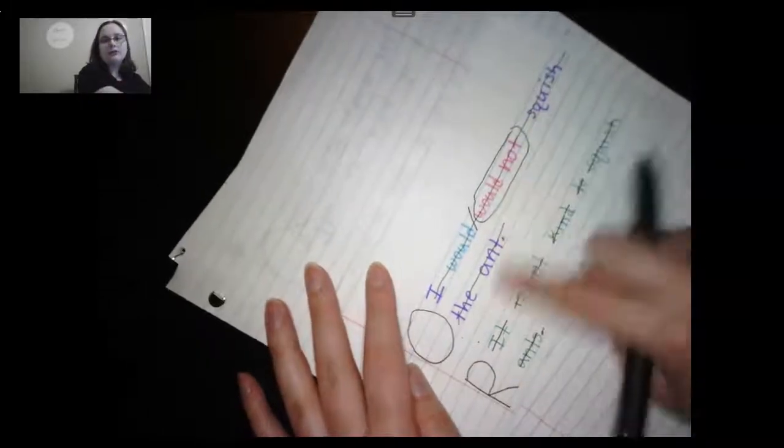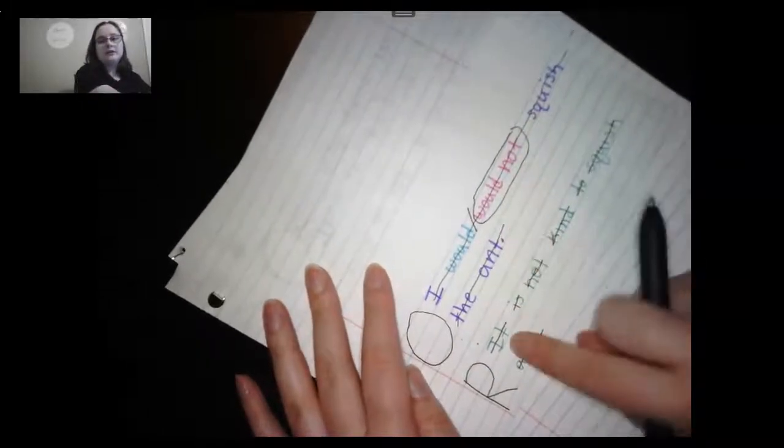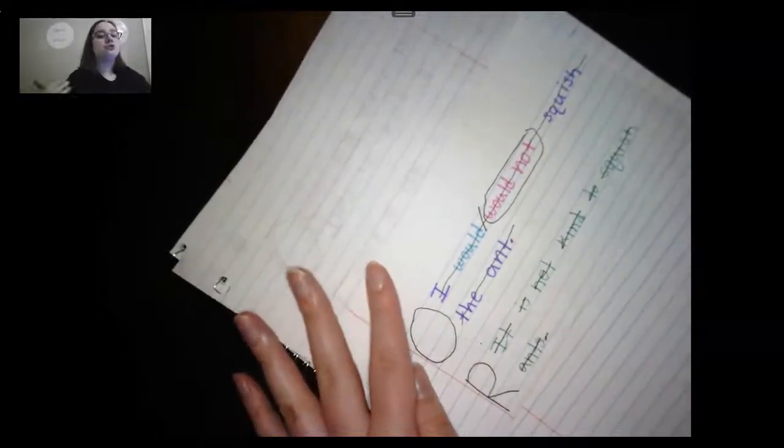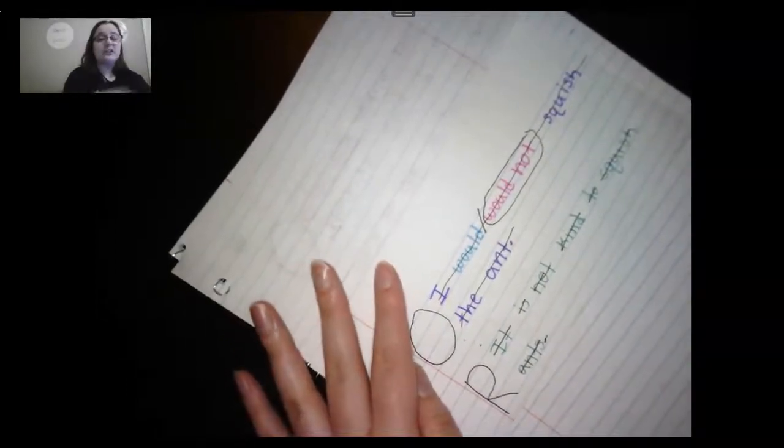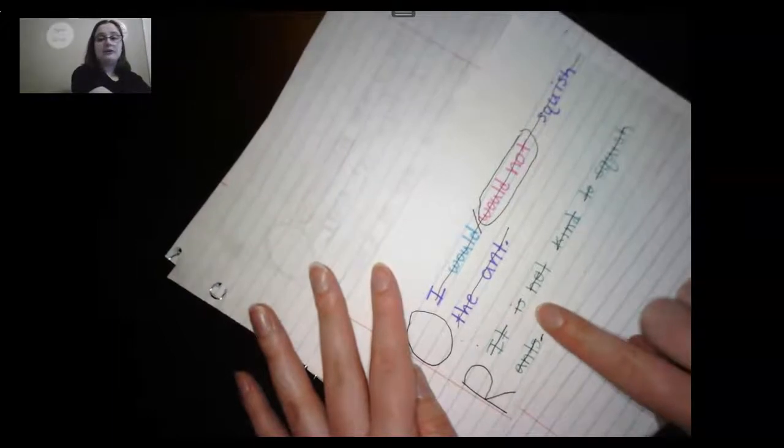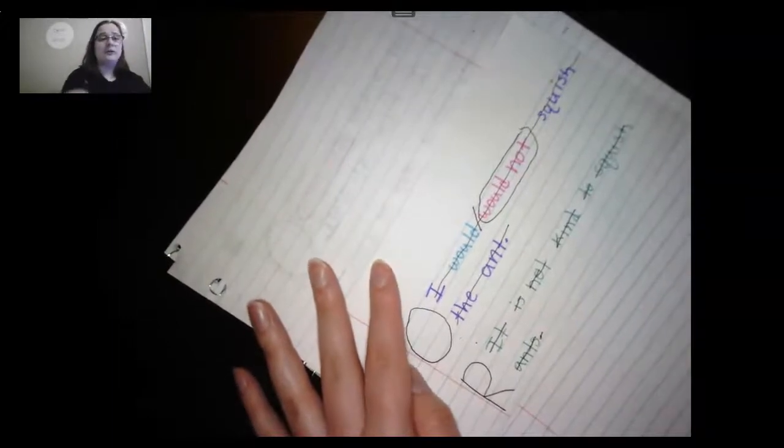And so Miss Greathouse likes the first one that I showed you, crossing out the whole sentence at a time instead of word for word. But you use whichever one works best for you, because sometimes the one where I cross out word for word, that works better for me. It kind of just depends on what I'm writing about.